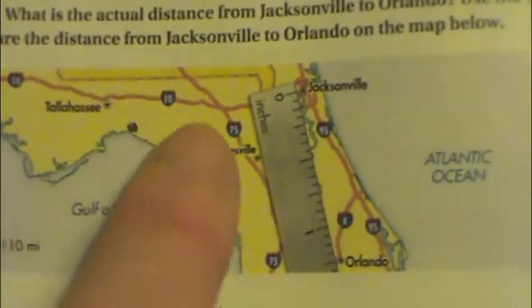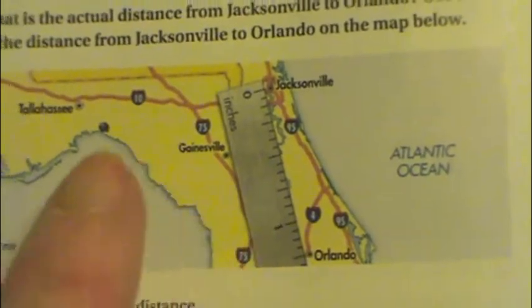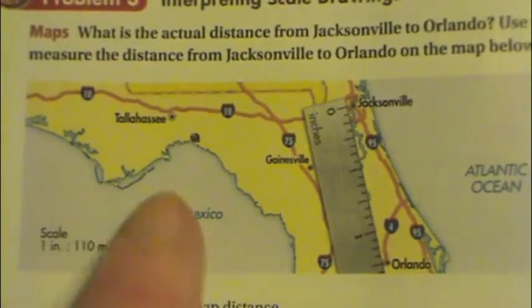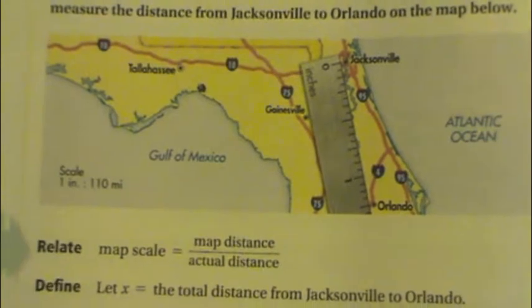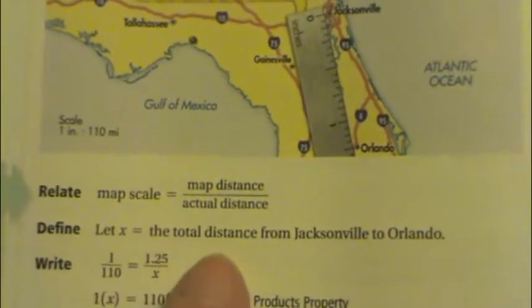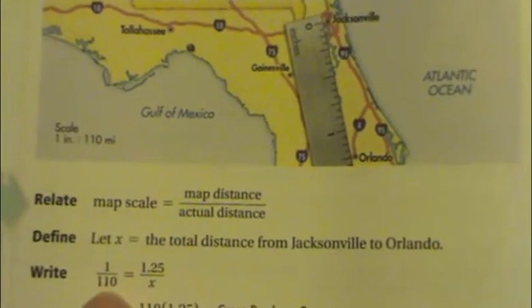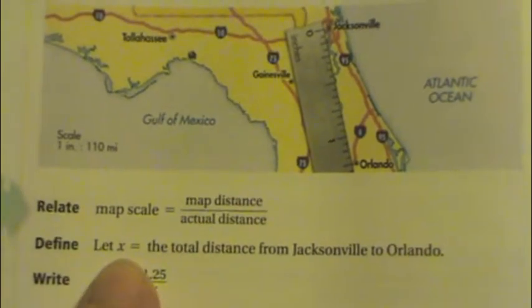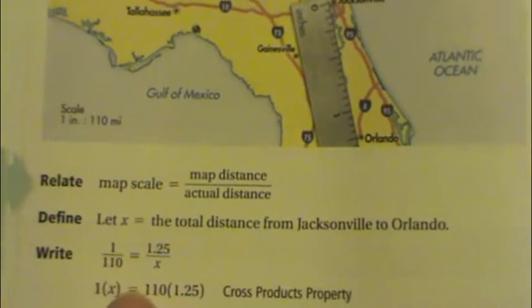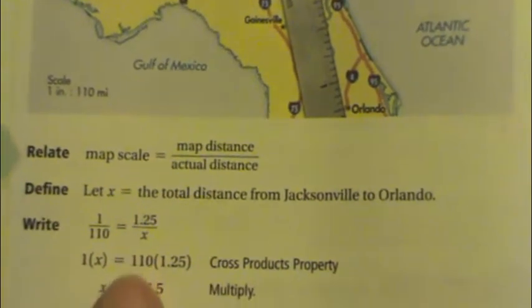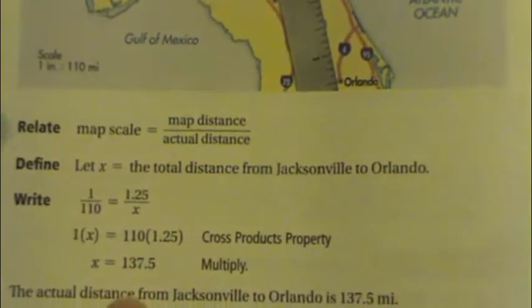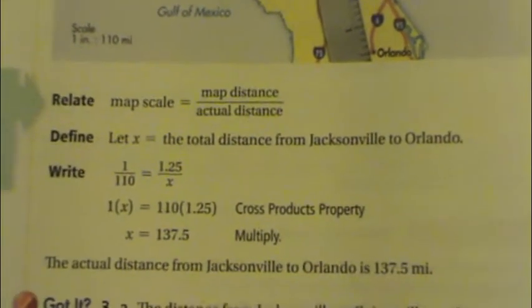So you can do a whole map of Florida, which is a really huge state if you've ever tried to drive through it, across it, around it. As you may have guessed, given the map distance from Jacksonville to Orlando, you're trying to figure out the actual distance. They set the proportion up. I'll let you look through that on your own if these problems are still a little confusing to you.